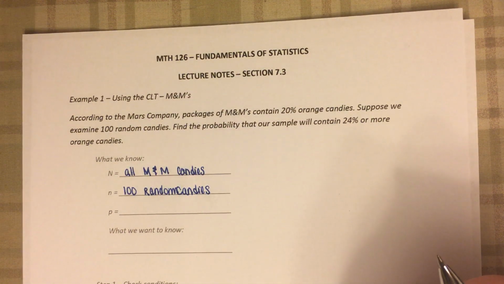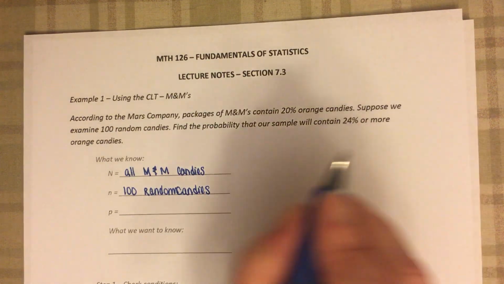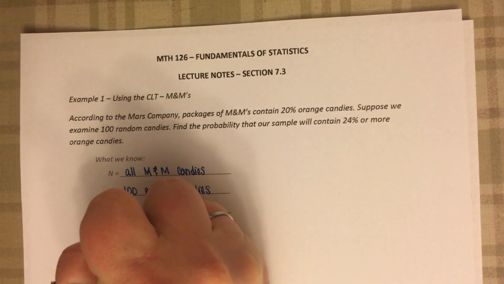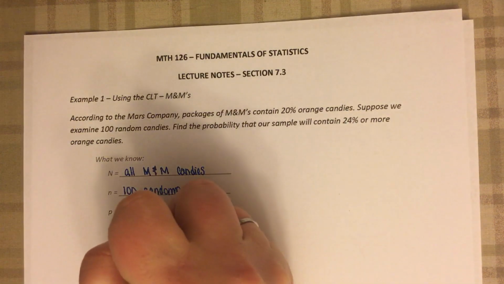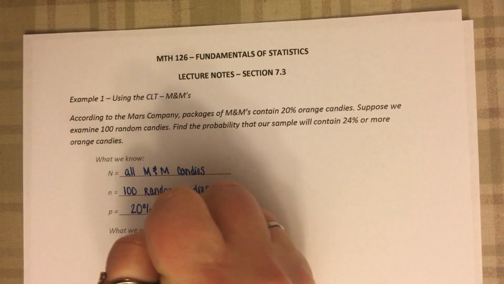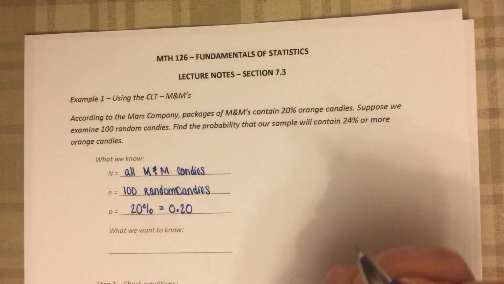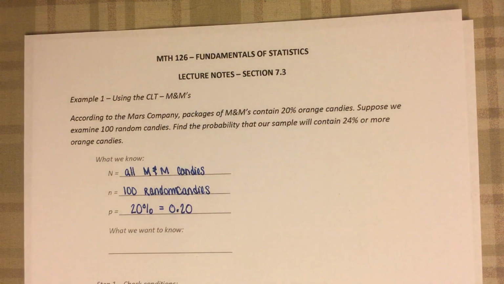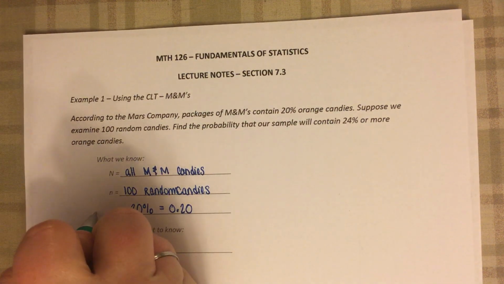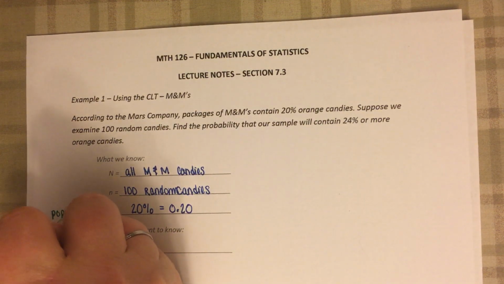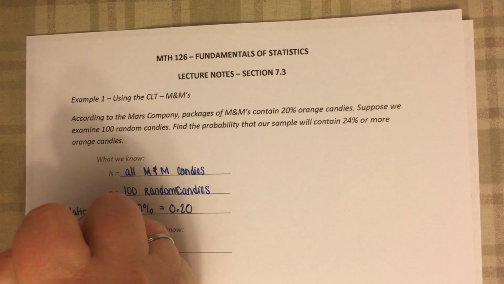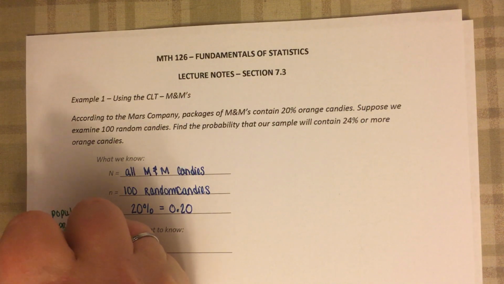Our P is our claim, that's our population proportion. So our claim is that there are 20% orange candies. As we're working through these problems, we're always going to change our percent to a decimal, so we're going to have 0.20. This P in our list here is our population proportion.